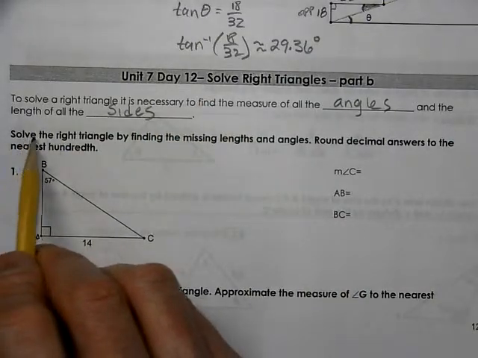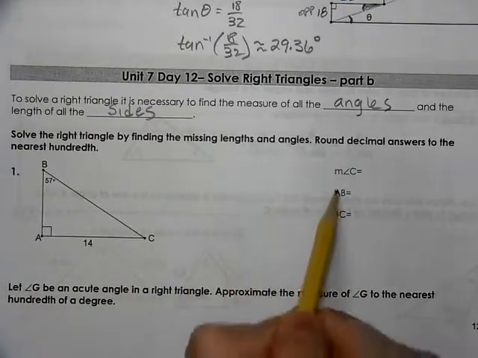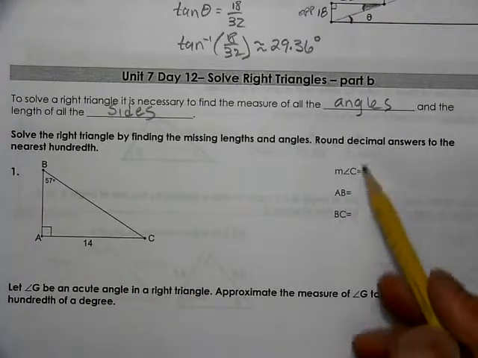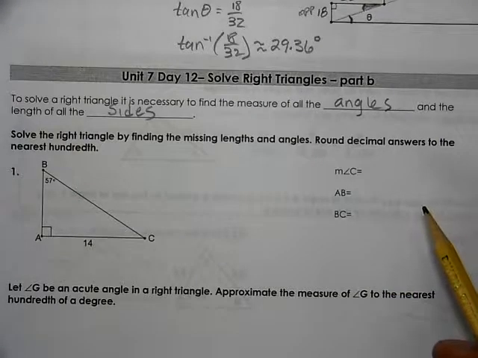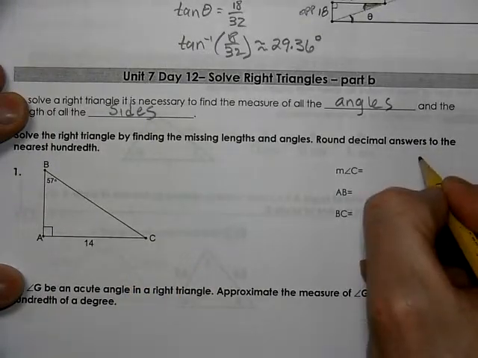So when it says to solve the right triangle, we're supposed to find the missing angle and the two missing sides. To calculate, we can find the measure of any of those in any order we wish. It won't affect the answer. So let's try to find the measure of angle C first.